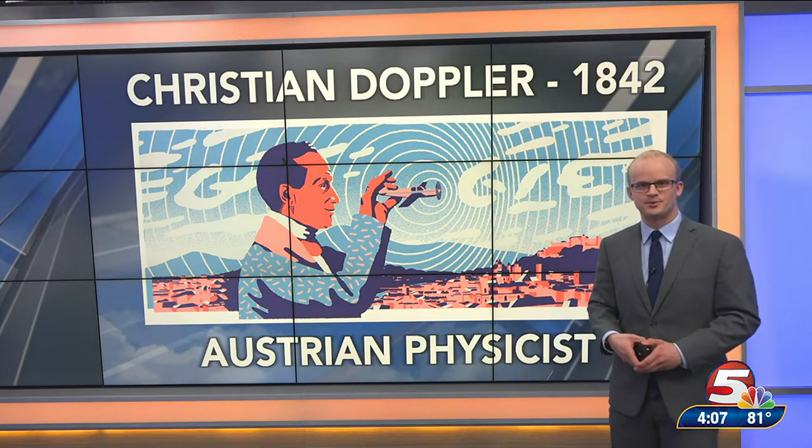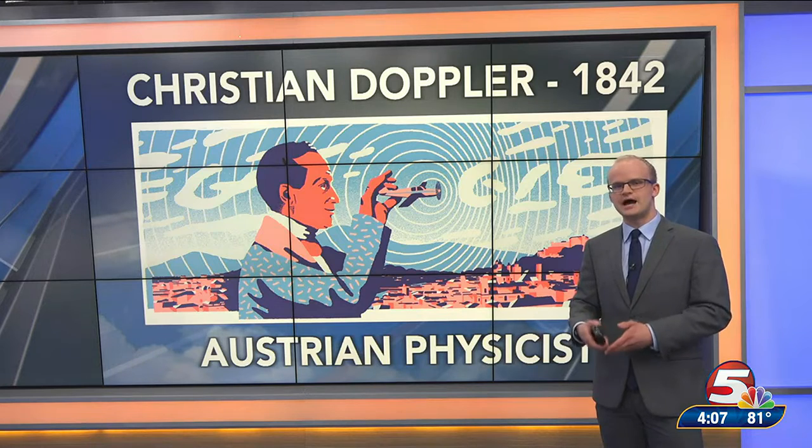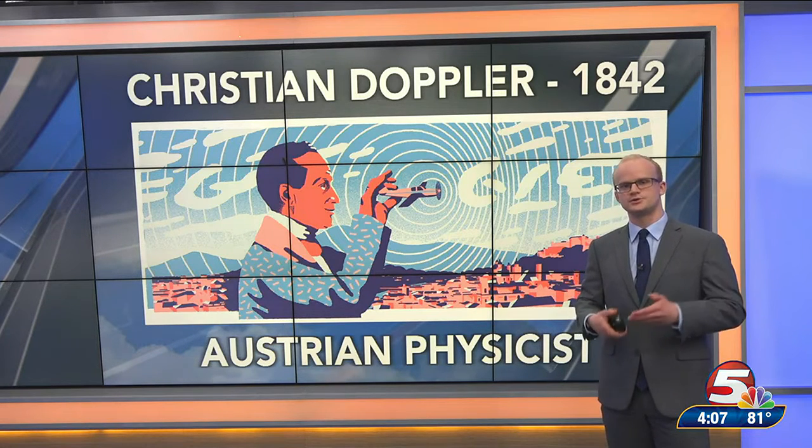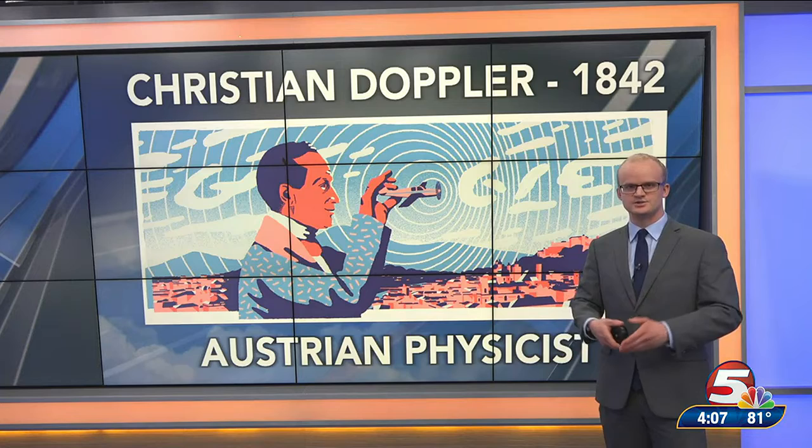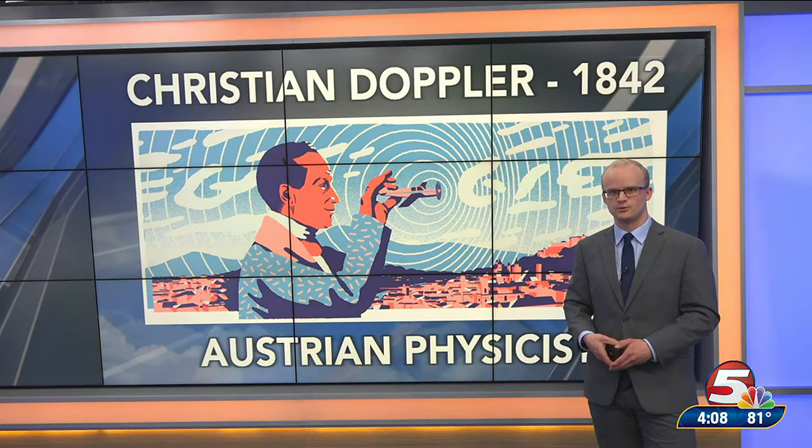And here's an example. You might have most commonly heard this related to a car horn or just a loud engine moving past you. Here's an example of how the Doppler effect works in the real world.